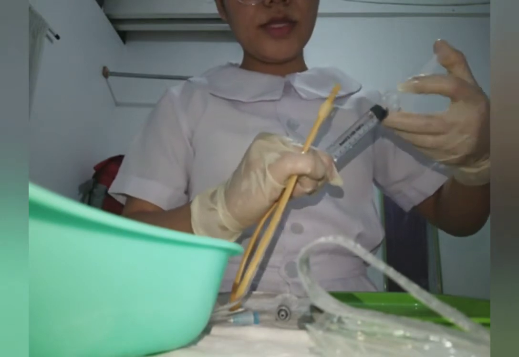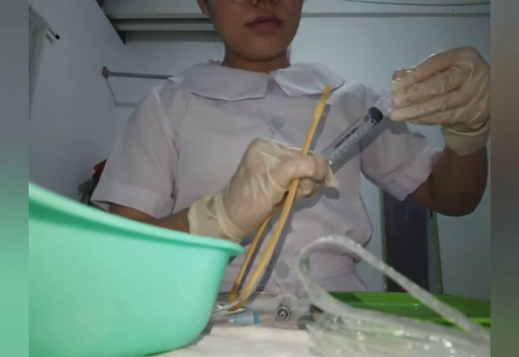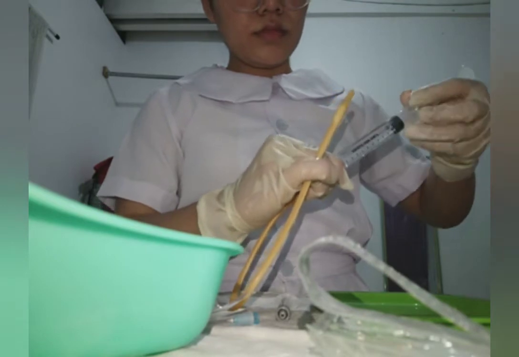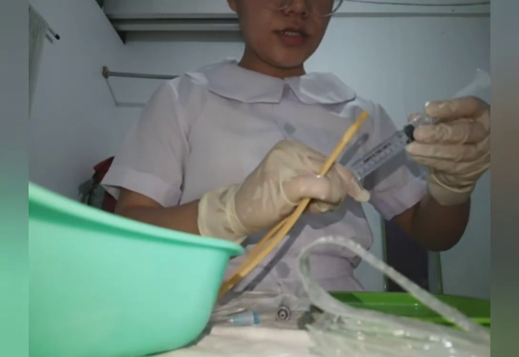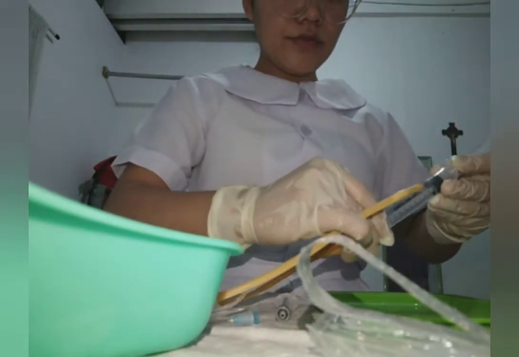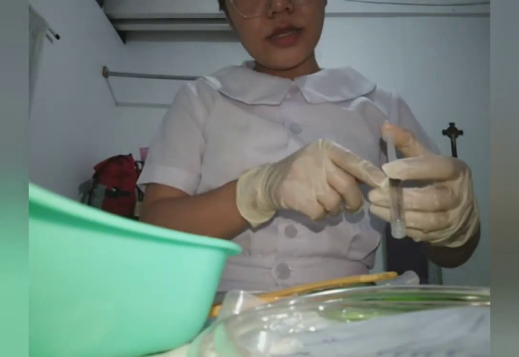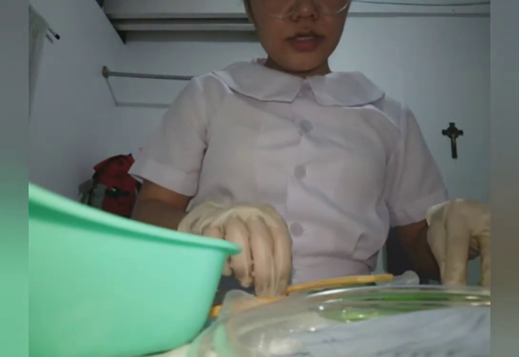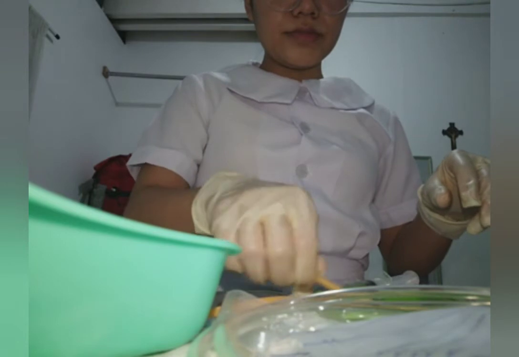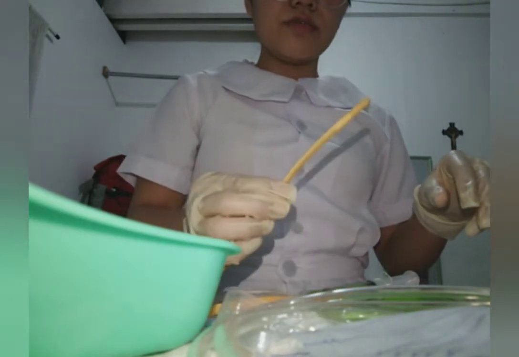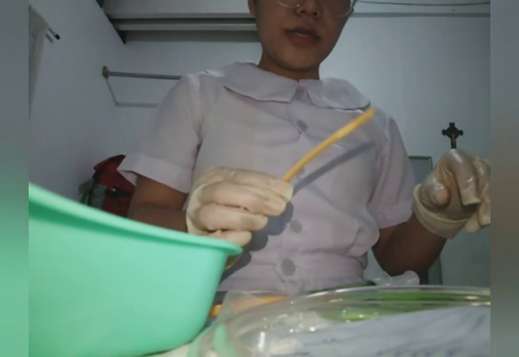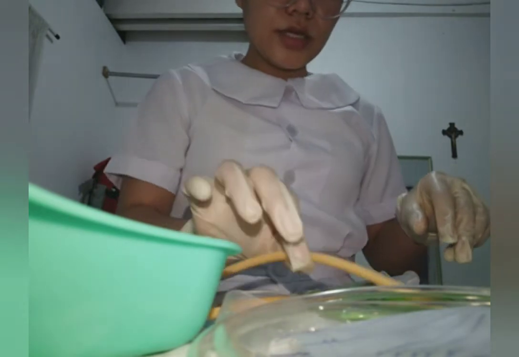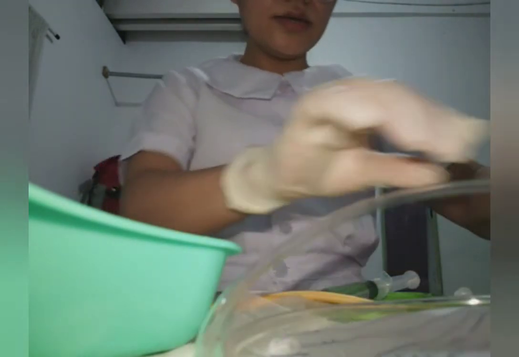So it's inflated again. I will deflate and remain attached to it till I finish the process. Apply the sterile lubricant to the catheter for the first 2.5 to 5 centimeter, that is 1 to 2 inch, to the catheter tip. Now I will attach the catheter to the drainage valve.